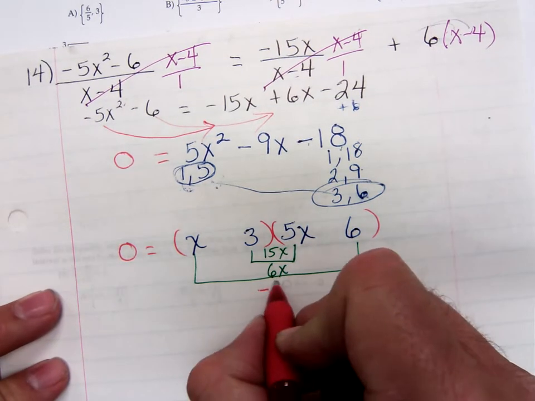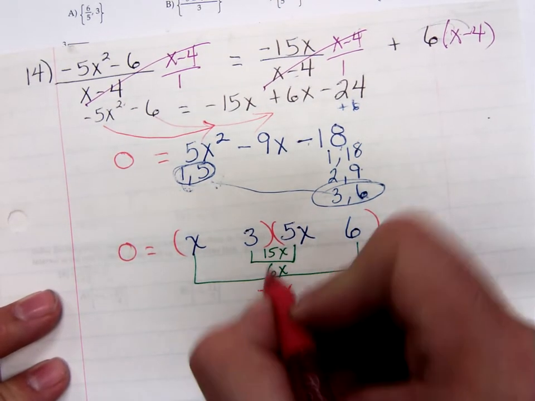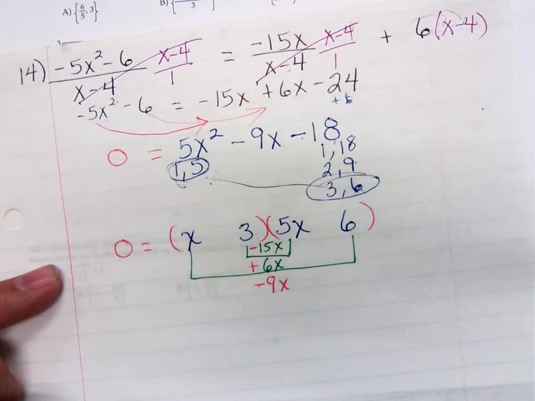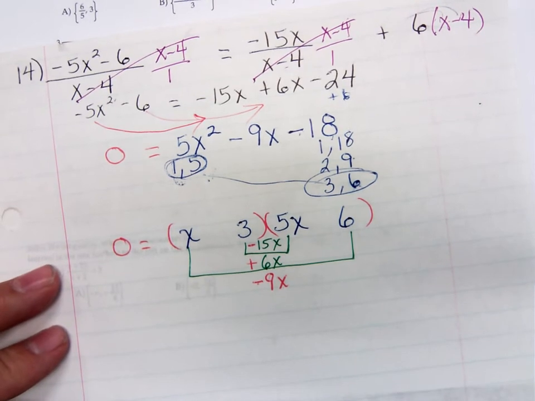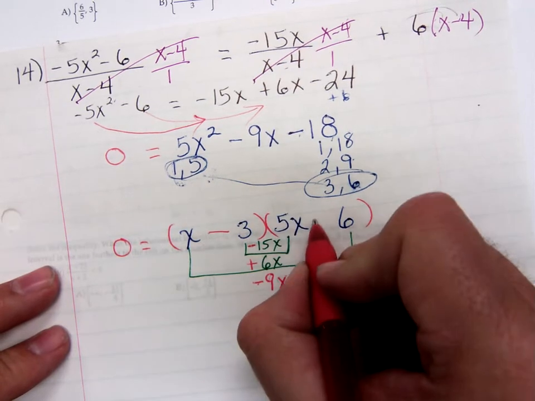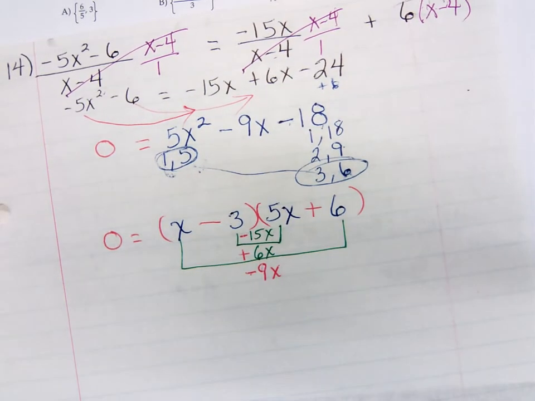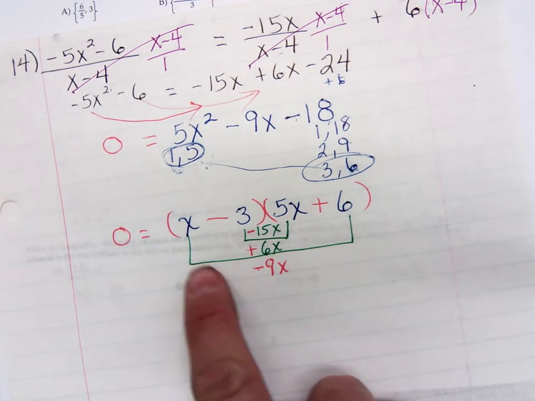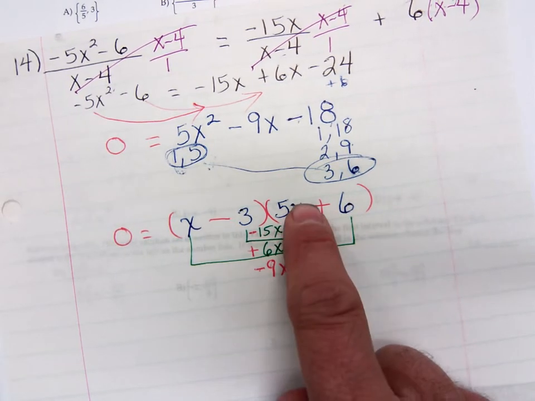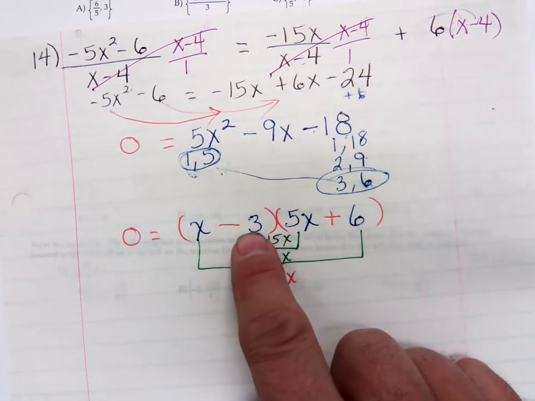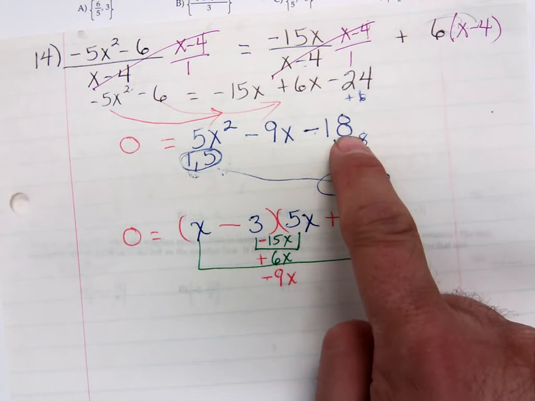The bigger number here needs to have that sign, so negative. And then the 6 is positive. So 3's negative, 6 positive. Did I factor that correctly? We have 5x squared, then a plus 6x and a minus 15x. That's giving the minus 9x. And then negative 3 times positive 6 is negative 18. So yeah, I factored it right.